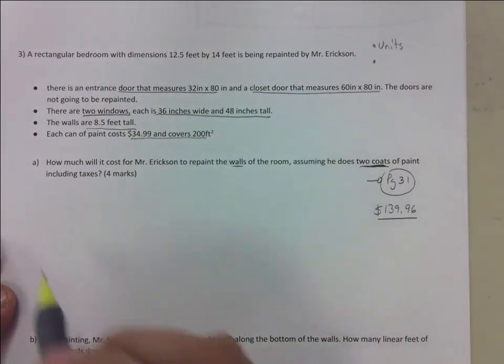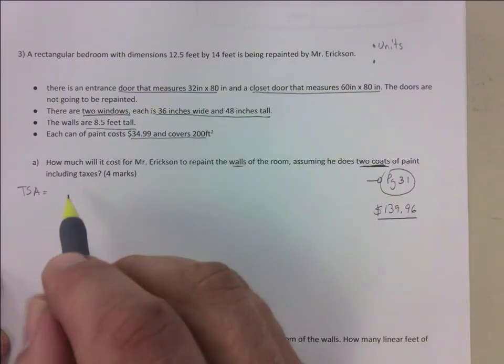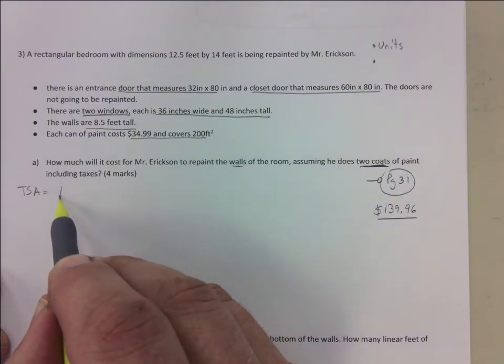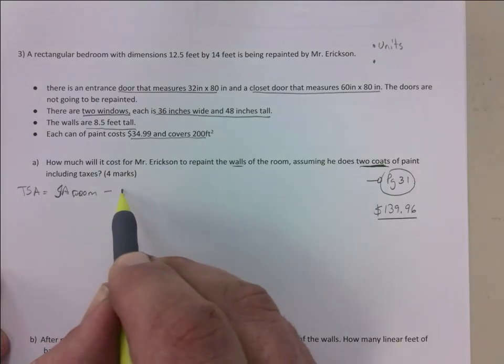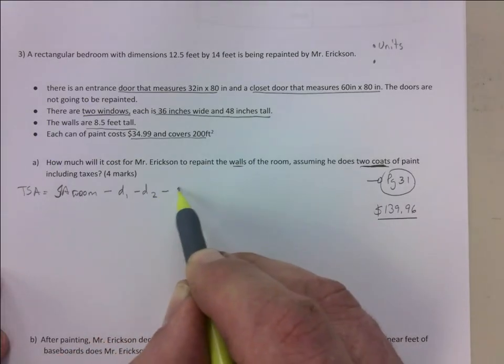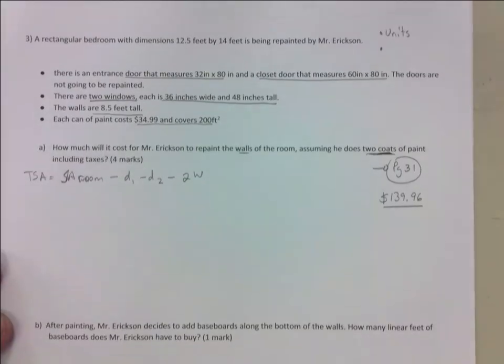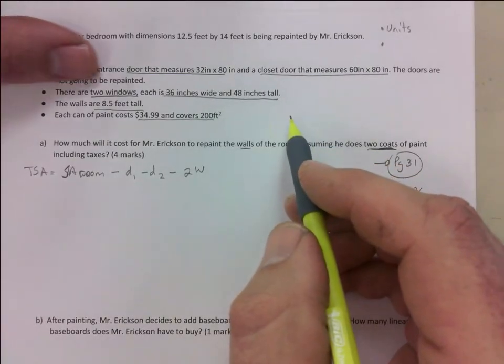So the biggest task is to find the total surface area. I will figure out the surface area of the walls of the room, and I'm going to subtract a door, subtract another door, and subtract the 2 windows. Is that a good game plan? Okay. Now, whatever you do, you can come back here and make sure you're not missing anything. So how do you want to approach it?